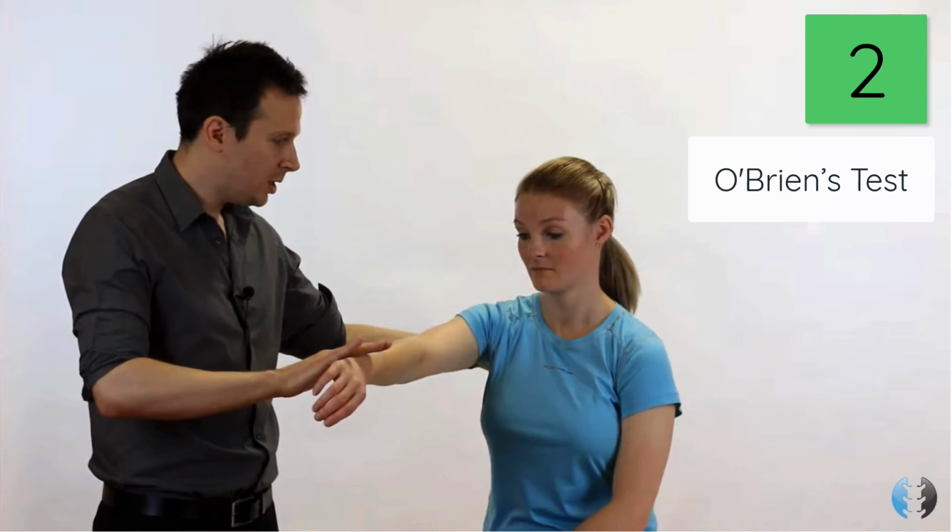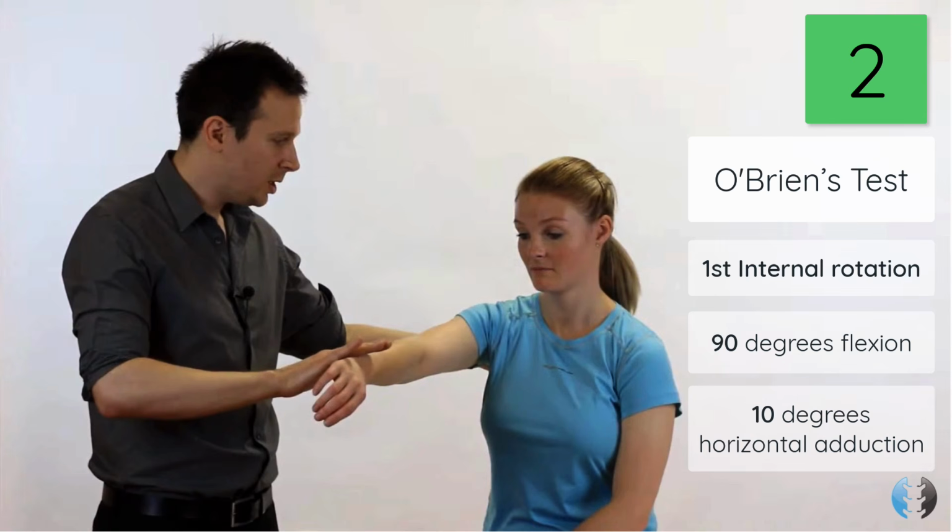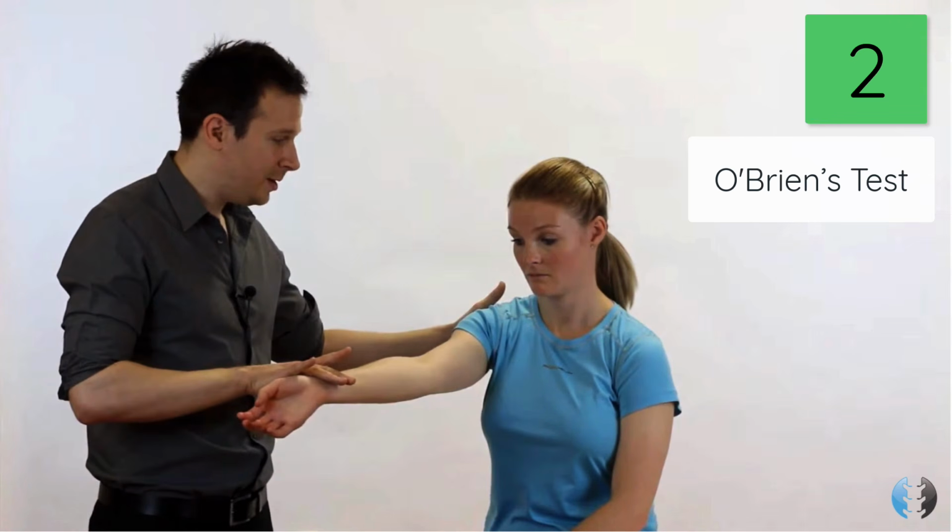So for O'Brien's test, the patient is normally sat on the edge of the bed with their shoulder in approximately 90 degrees of flexion and 10 degrees of horizontal adduction. Here, their arm is fully internally rotated and they are asked to push upwards against the examiner's resistance. The test is then repeated, but with the arm now in a fully externally rotated position. And the idea is that if the first internally rotated position was painful, but the second externally rotated position was not painful, this is positive for a SLAP tear.